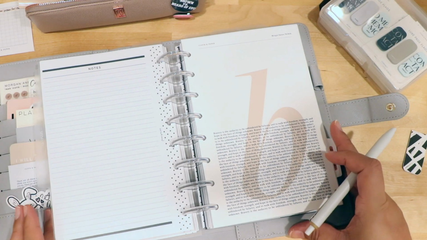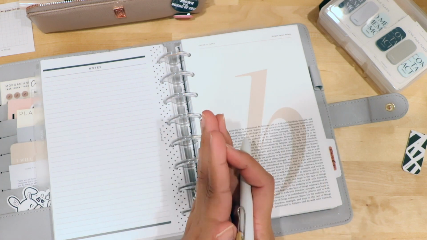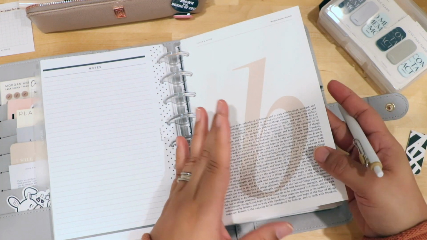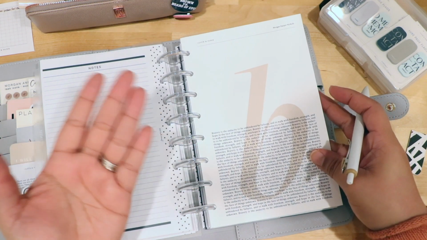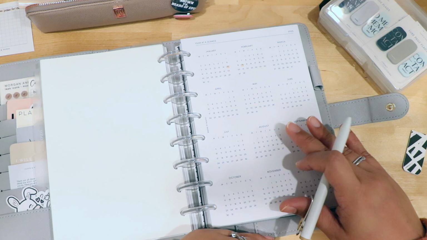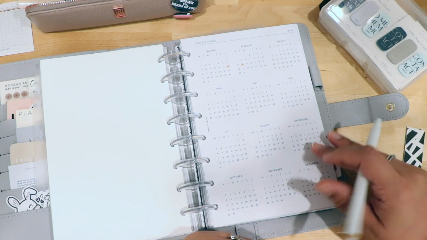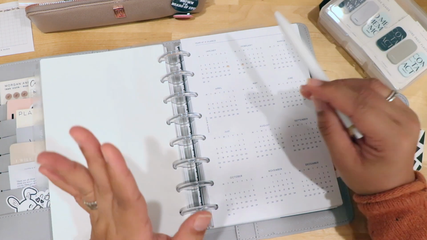The main thing that you need to have in your planner, besides the yearly overview and besides your inbox, is your monthly, weekly, and daily section. So how do we use this section? This is going to give you a yearly overview of the entire year. I like to use this to track my cycle specifically.